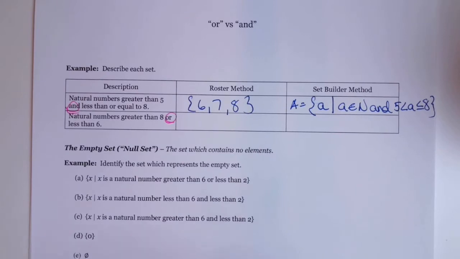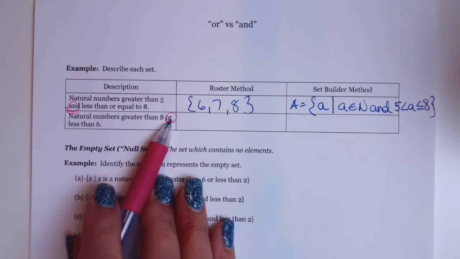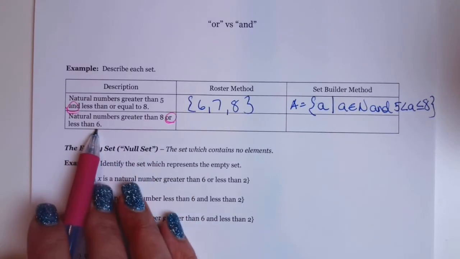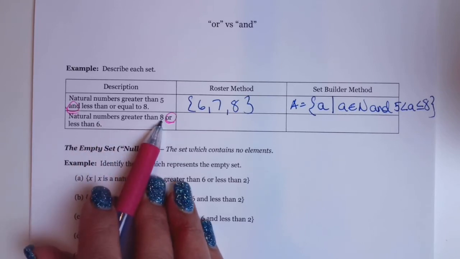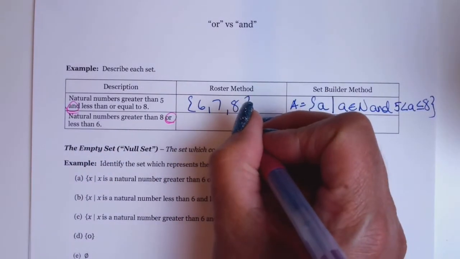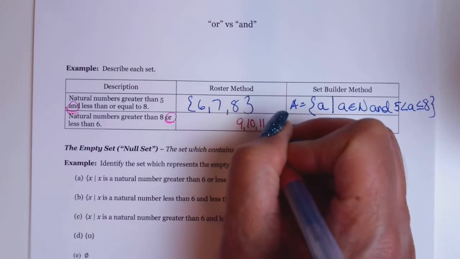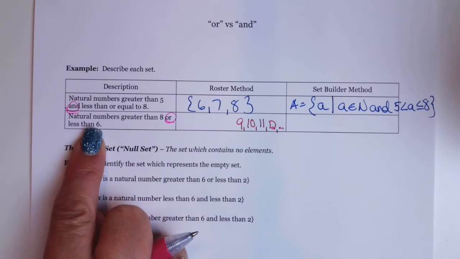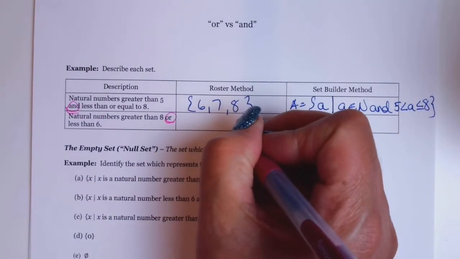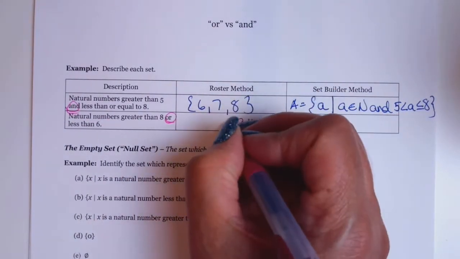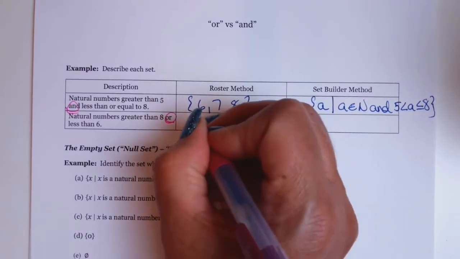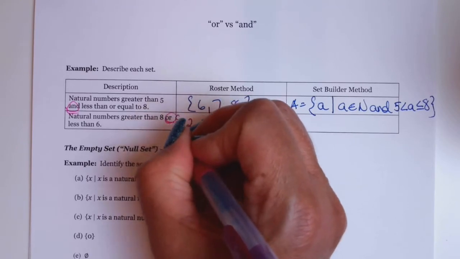Now, let's look at the next one where we have the word or. Natural numbers greater than 8 or less than 6. Greater than 8 would be 9, 10, 11, 12, and so on. Less than 6 would be 5, 4, 3, 2, and 1.